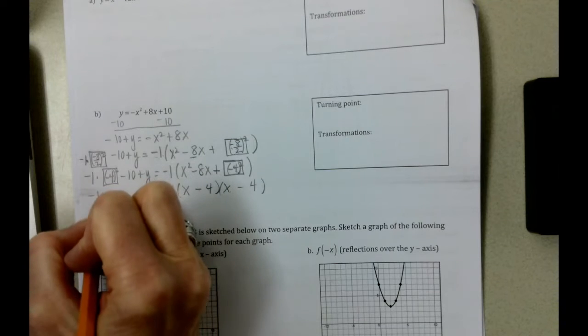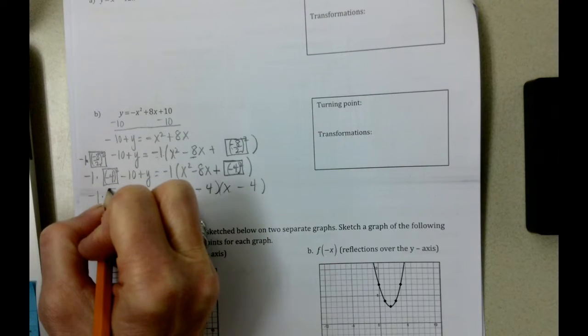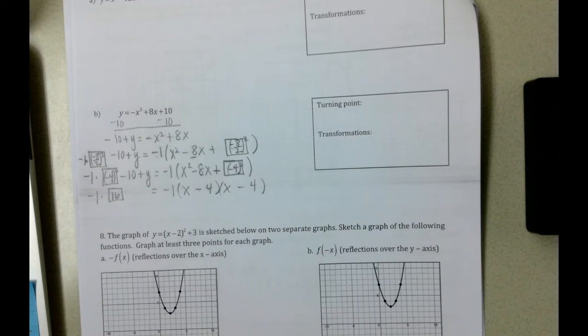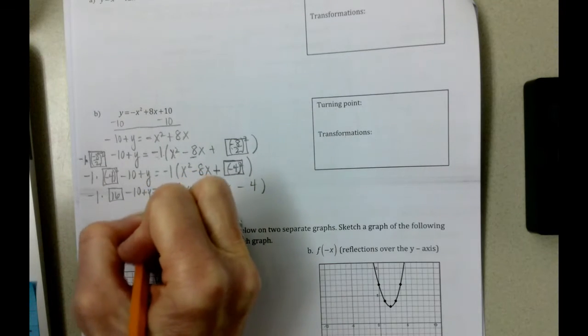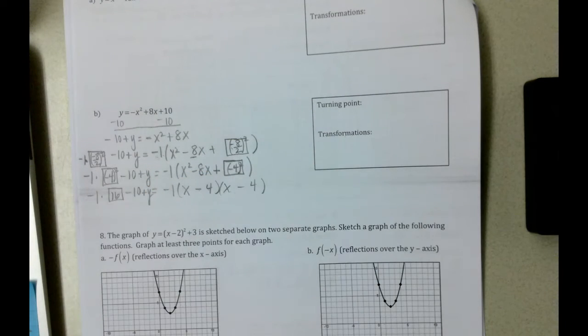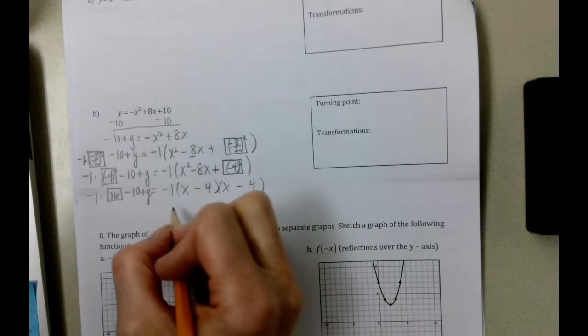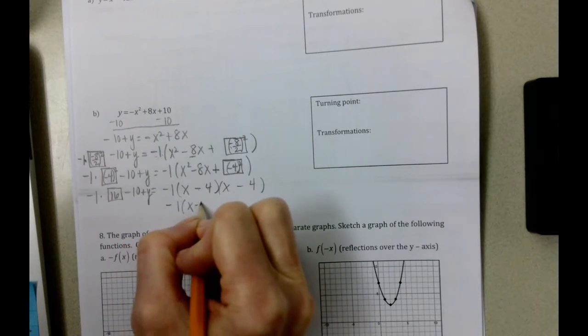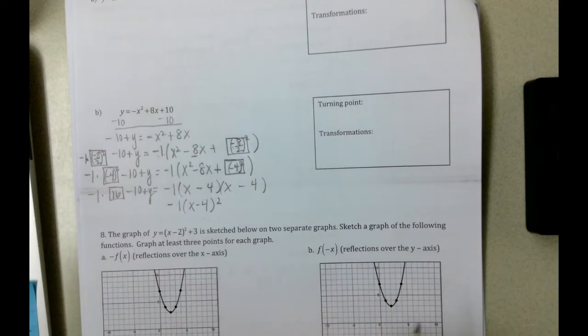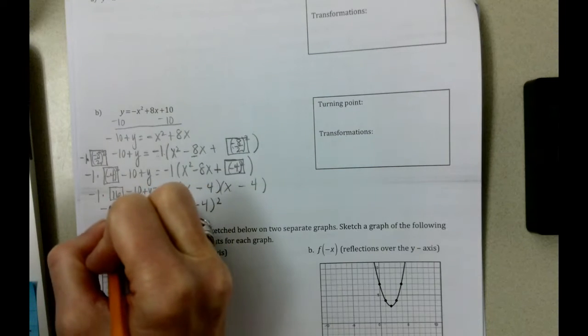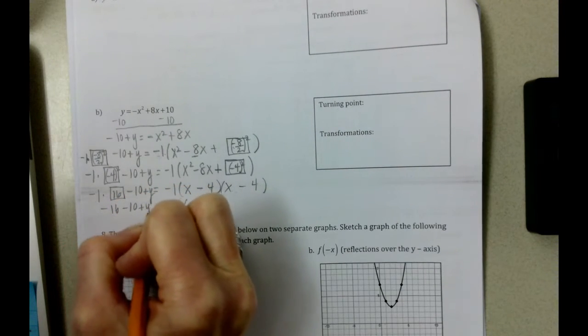Well, negative 1 times negative 4 squared is actually negative 16. If you need to type that in your calculator, you need to put parentheses around the negative 4. Minus 10 plus y. So we just factored, which again is step 4 from page 9. If you notice, it says condense after that. So we're going to rewrite this as negative 1 times x minus 4 squared. There's the condense. And on this part here, negative 1 times 16 is negative 16, minus 10 plus y.